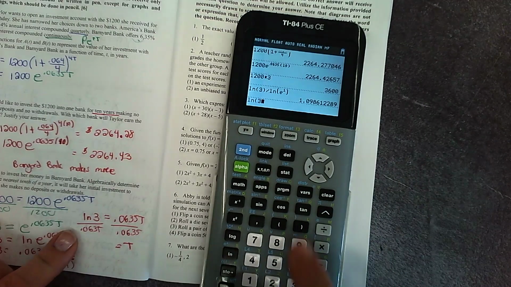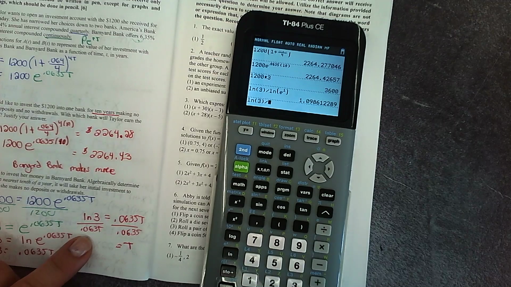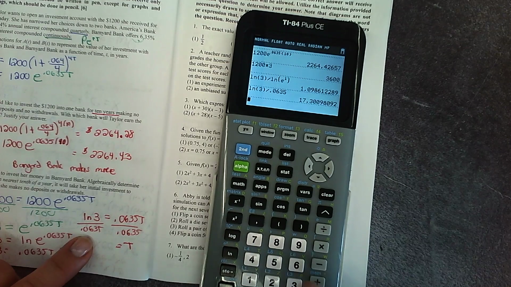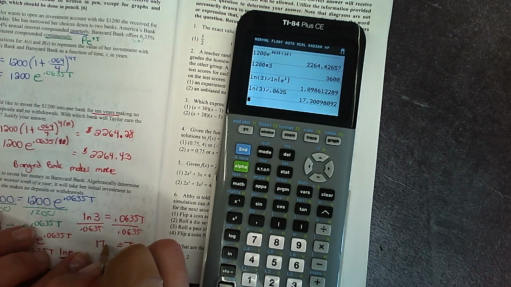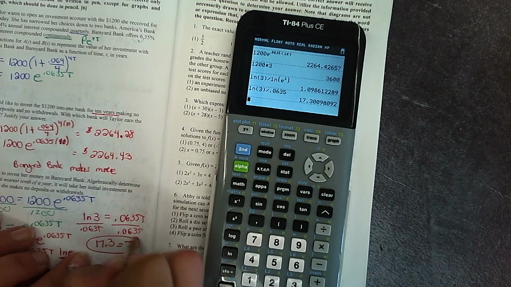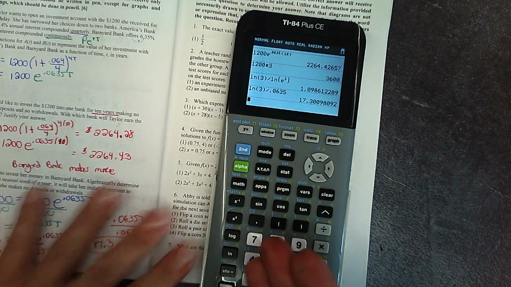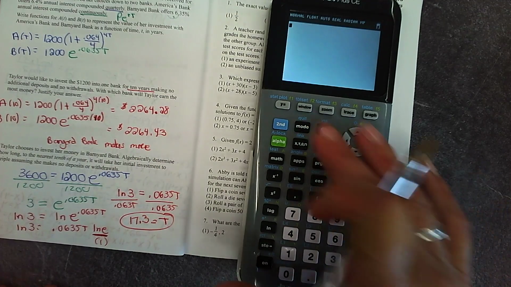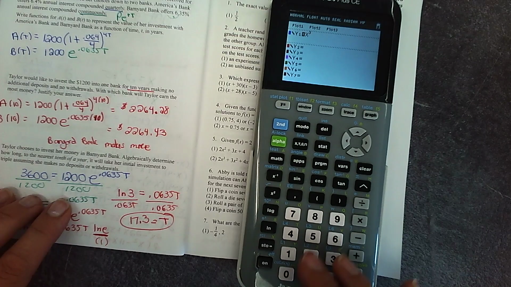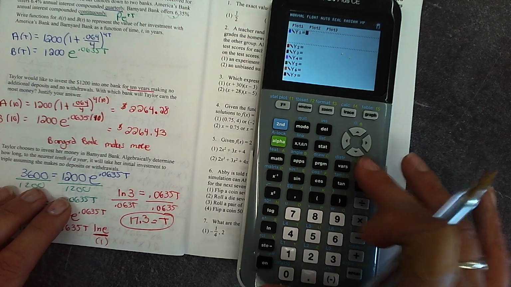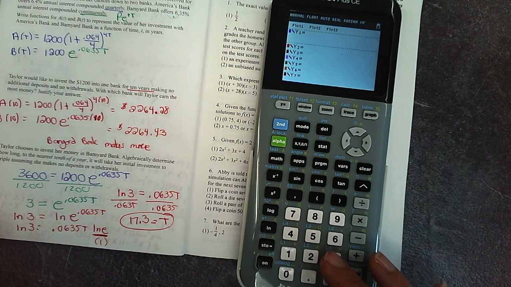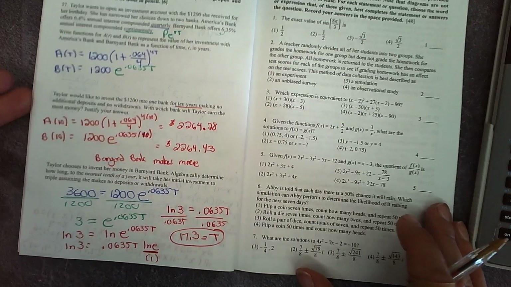So T equals, so now I'm going to do the natural log of 3 divided by 0.0635. It is 17.3. Now, if you forget how to do that algebraically, guys, you can go to y equals and put that in and find the intersection point. And you go from there. But that is it for this review.